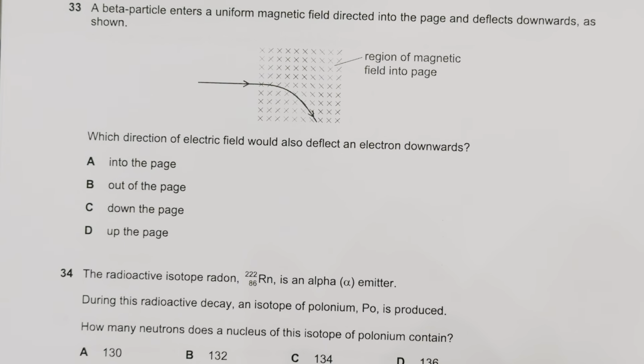So moving to question number 34, hopefully you can see the question. The radioactive isotope radon is an alpha emitter. During the radioactive decay, an isotope of polonium is produced. How many neutrons does the nucleus of an isotope of polonium contain? We know that radon has 222 and 86.